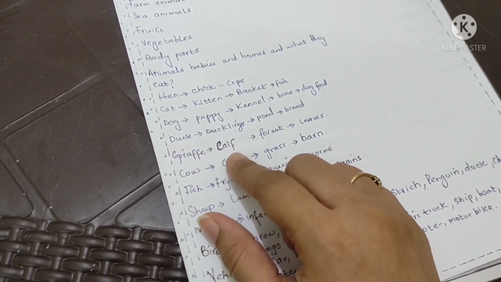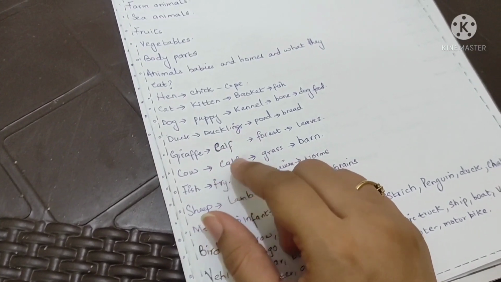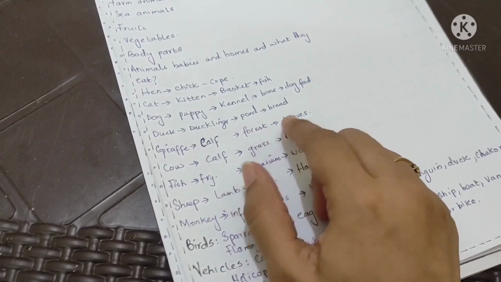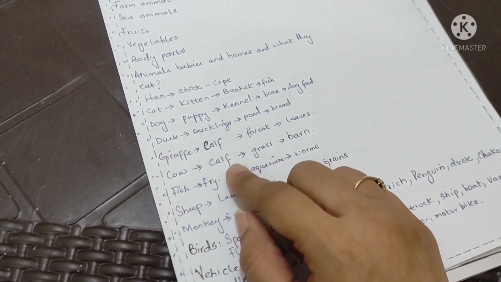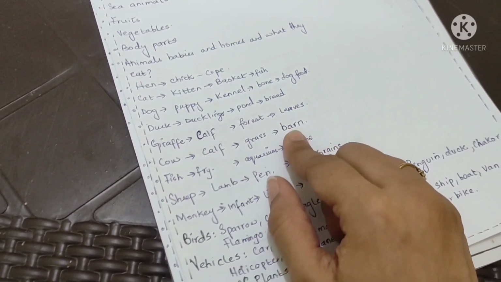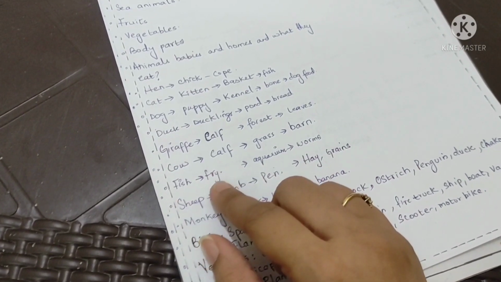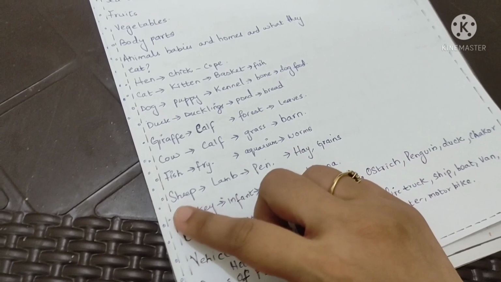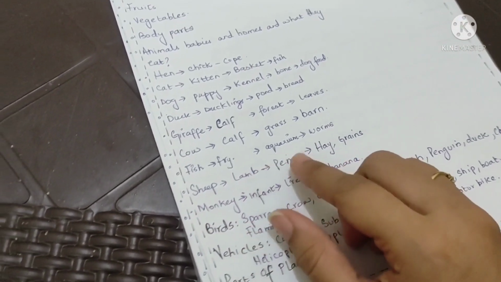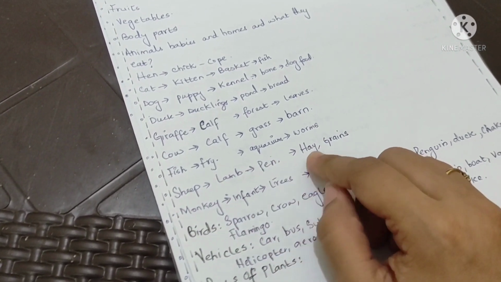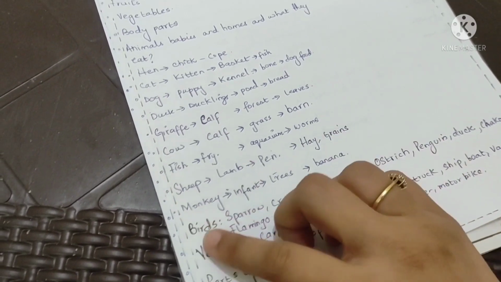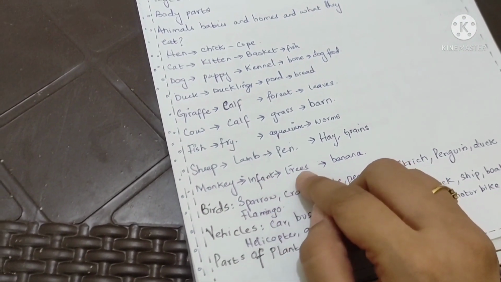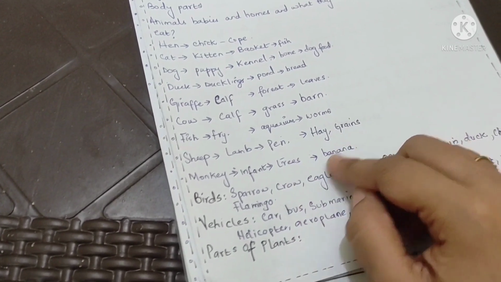Giraffe's baby's name is calf. Cow's baby's name is also calf. Okay, so calf, forest and eat leaves. Baby name is calf, eats grass and lives in the barn. Fish baby name is fry, it lives in the aquarium and eats worms. Sheep baby name is lamb, lives in the pen and eats hay and sometimes grains. Okay, monkeys baby's name is infant and they live on the trees and eat bananas.